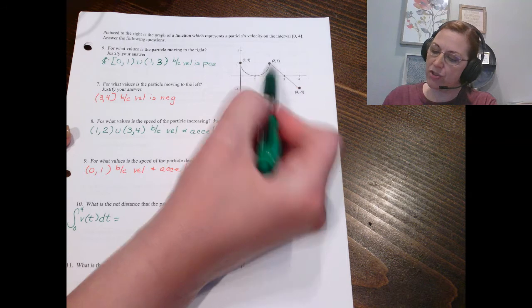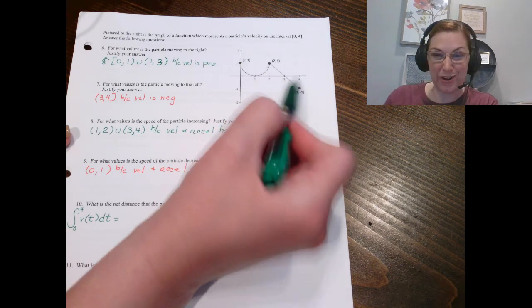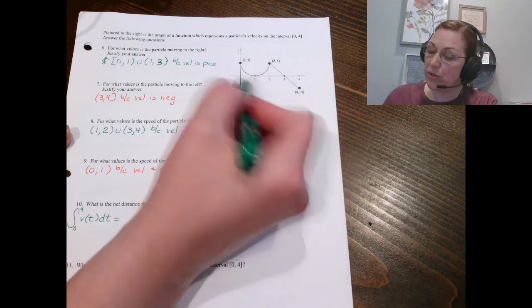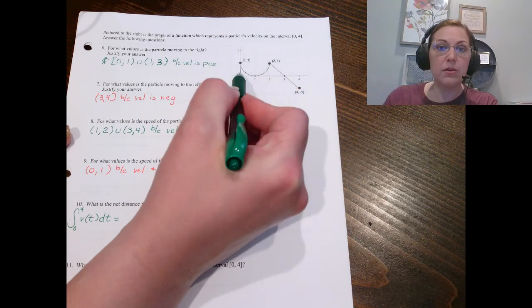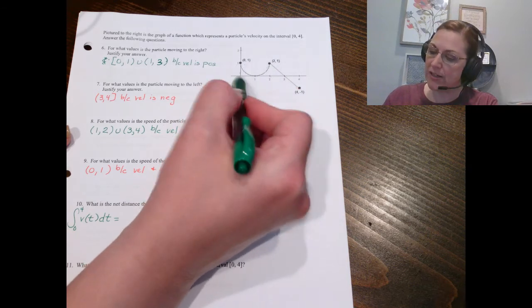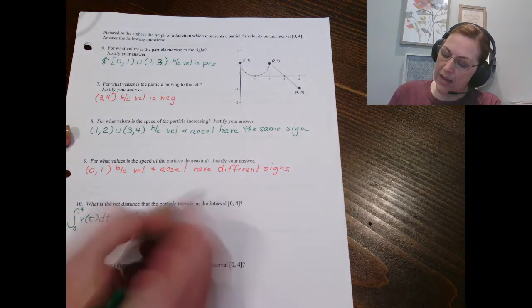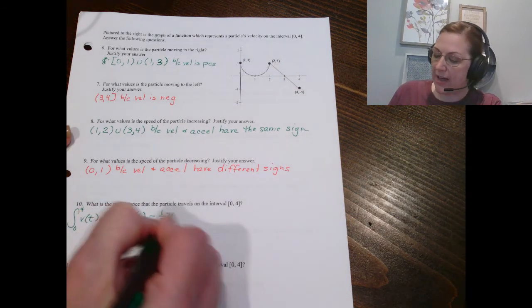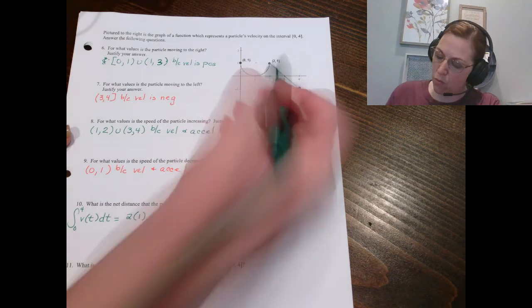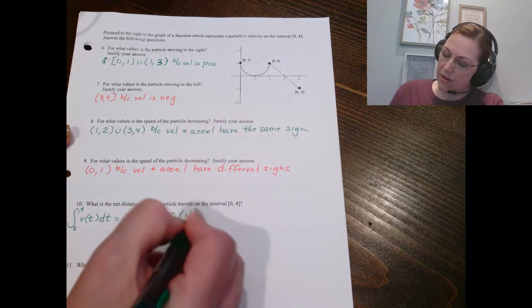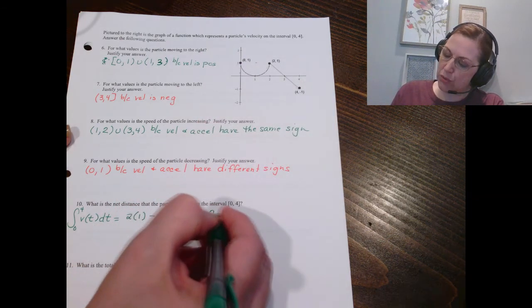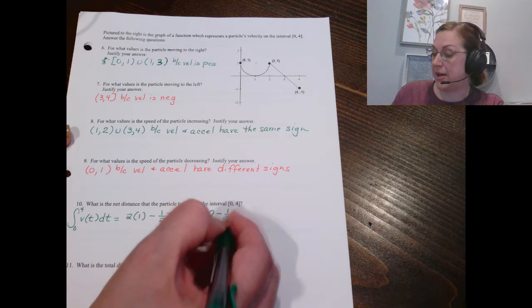Then I've got two triangles that are going to cancel each other out. So the rectangle is a 2 by 1, and the semicircle is a 1/2 pi, and the radius looks to be 1. So it looks like I'm getting 2 minus a half pi.